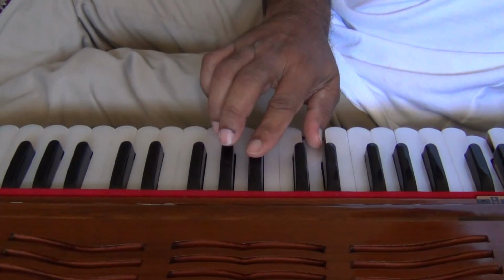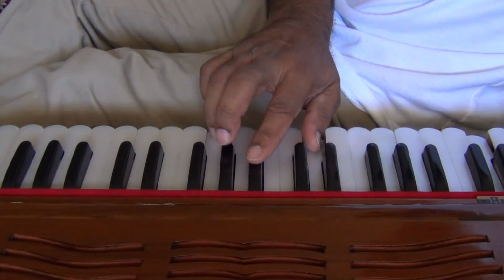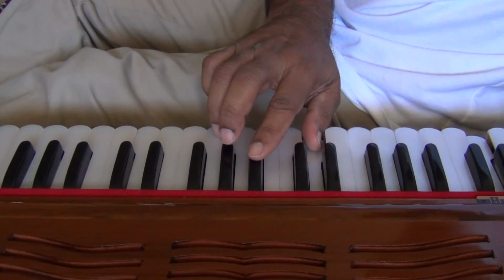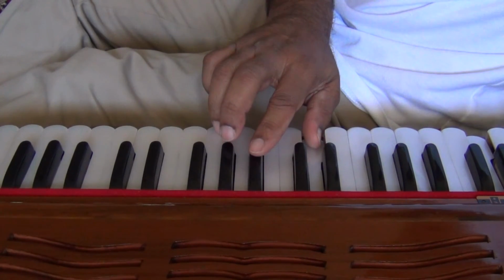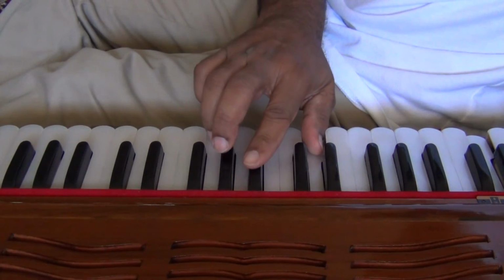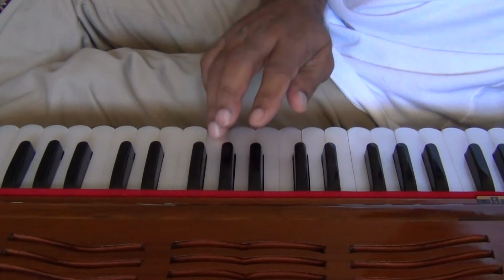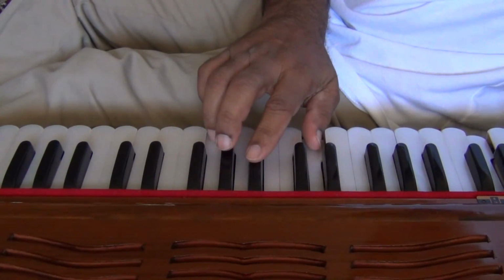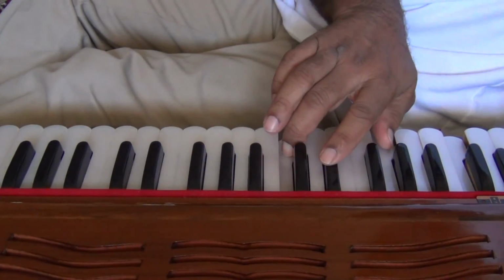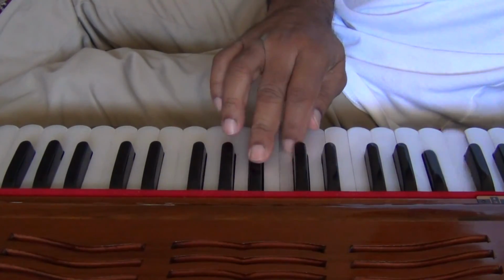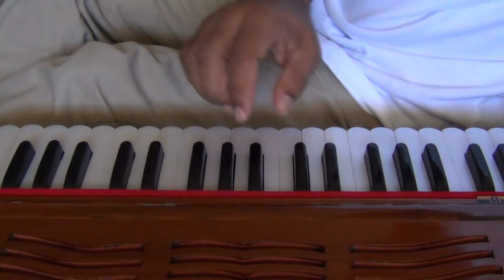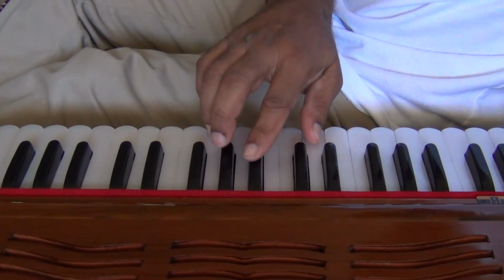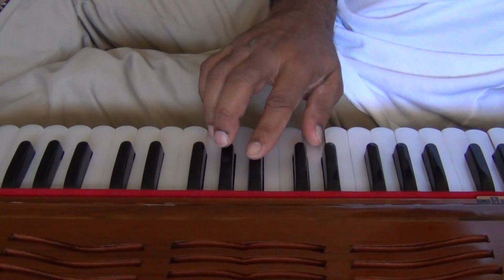As soon as you play that, if you are listening to Indian music for a long while, it screams out at you certain songs. But I digress. Let's stick to what we are doing, the lesson.